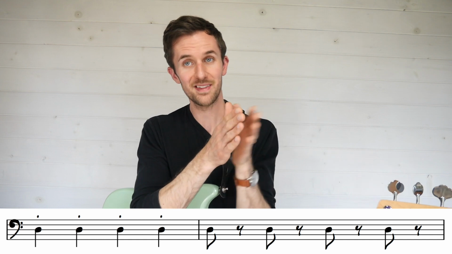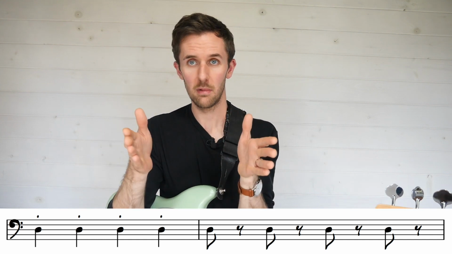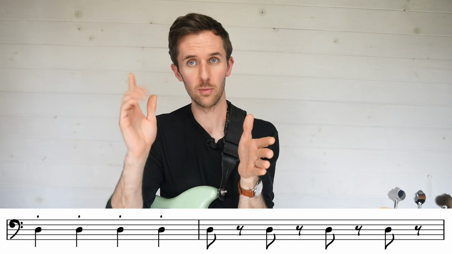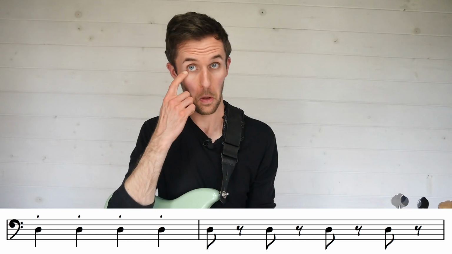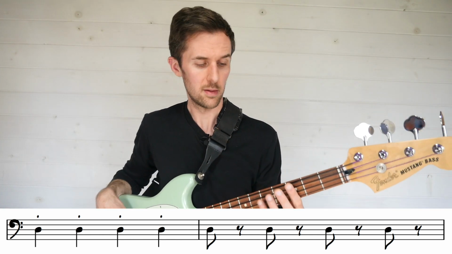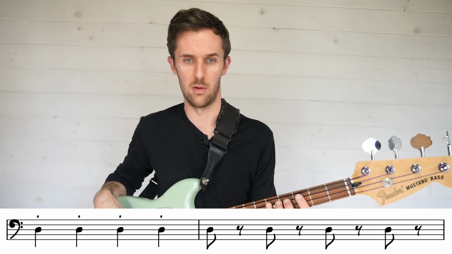If we look here, we've got a bar of staccato quarter notes. They're going to sound like regular eighth notes on each beat with an eighth note rest. Let's try that. 1, 2, 3, 4.